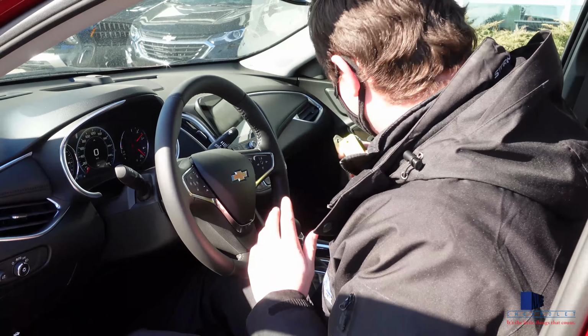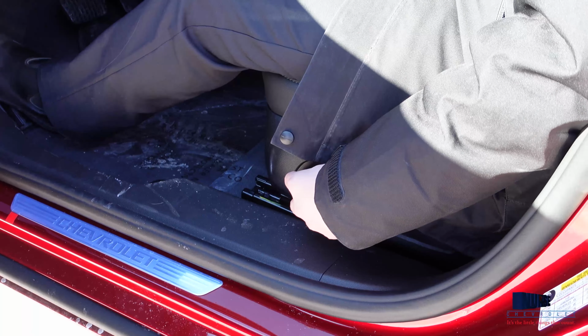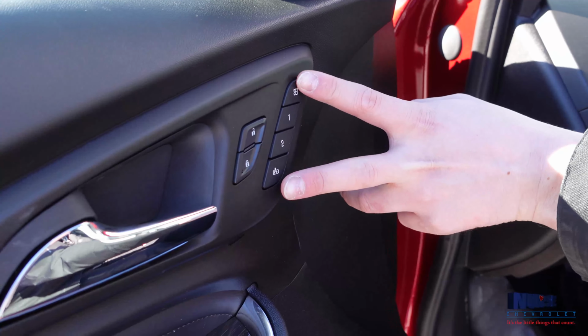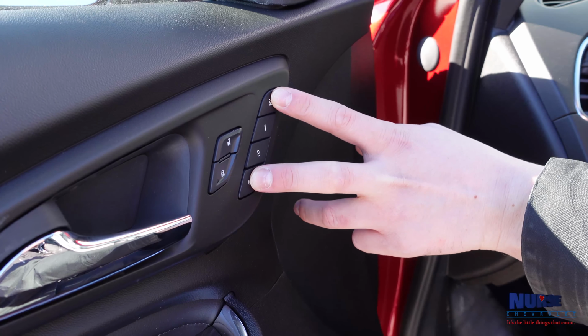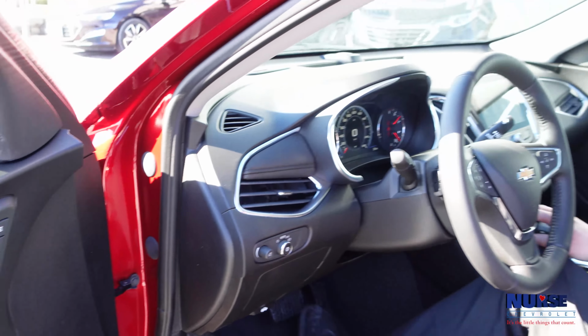To set the exit memory, move your seat into a position that allows you to easily exit the vehicle. And once again, press and hold set and this button at the very bottom showing you exiting the vehicle at the same time, and wait for 3 beeps. Excellent. Now let me show you how it works.